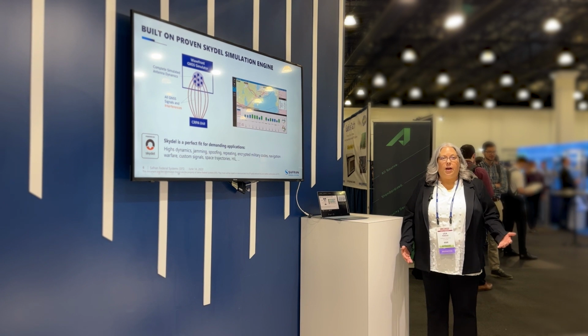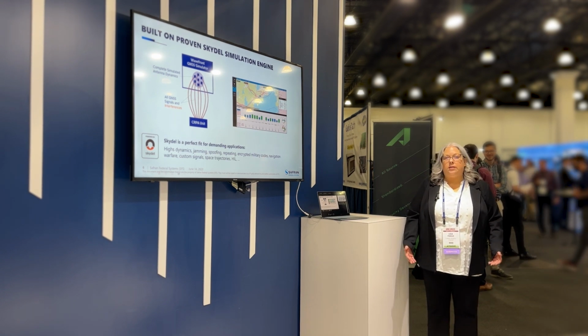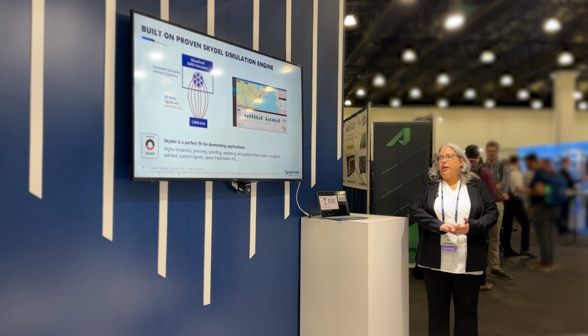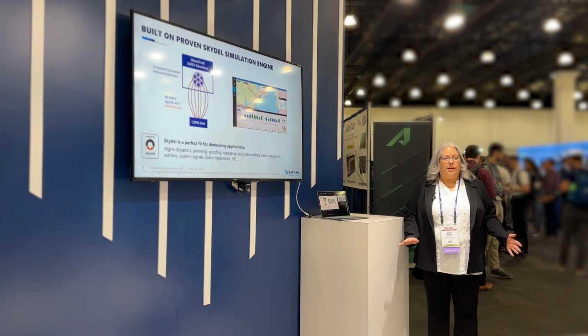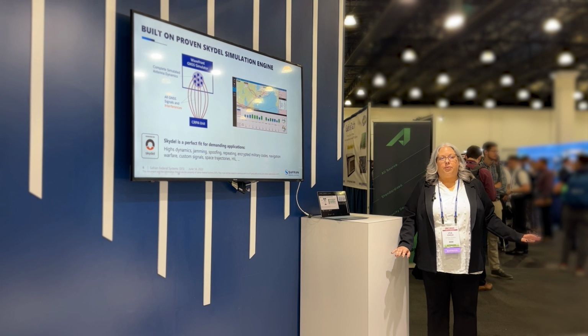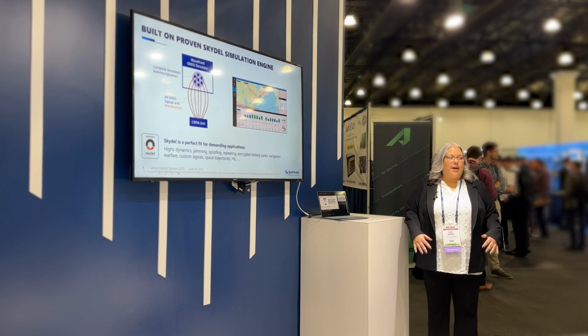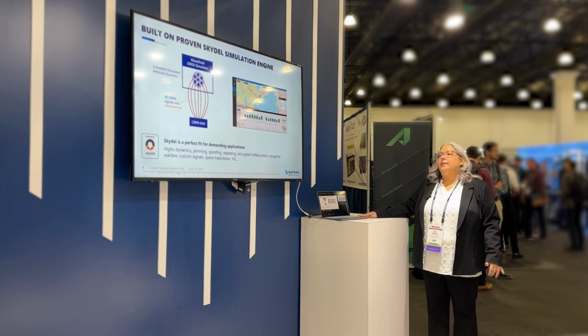It's just regular trajectories on the ground, space vehicle launches. We also support military encrypted codes, NavWare environments. We can do all of that with SkyDel. So you'll see with all of our BroadSim products, we integrate SkyDel inside. We do the same thing with the Wavefront.